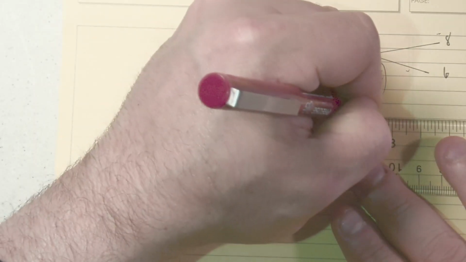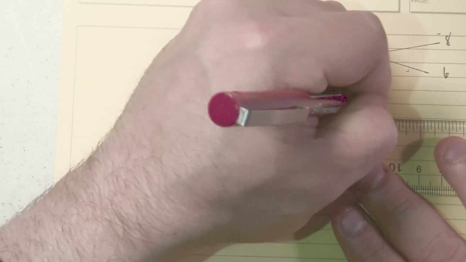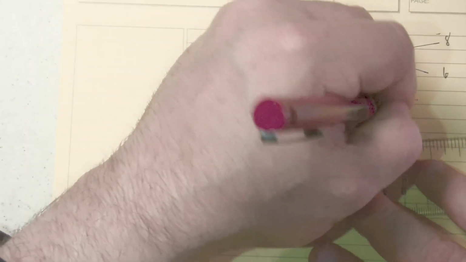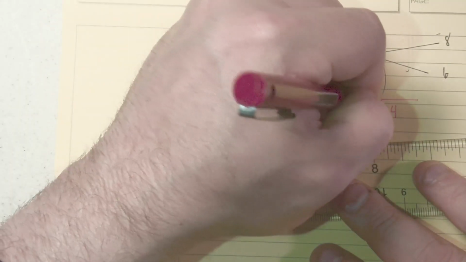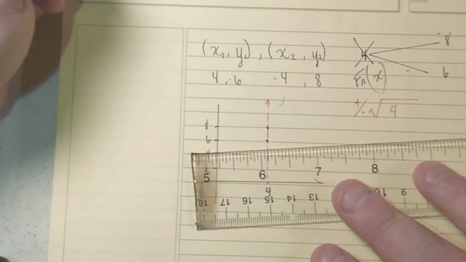If you took the square root of 4, if we didn't define the square root of a number for functions to only be positive, it should be plus or minus the square root of 4.